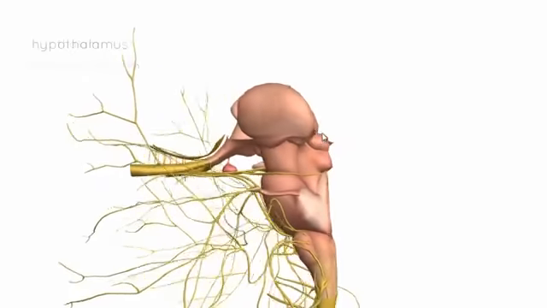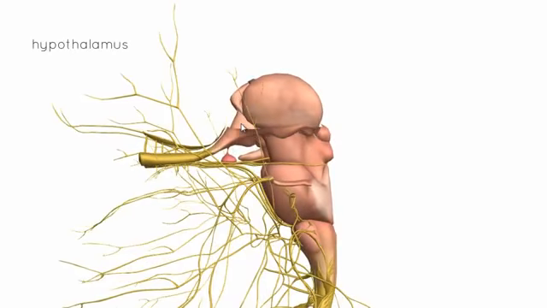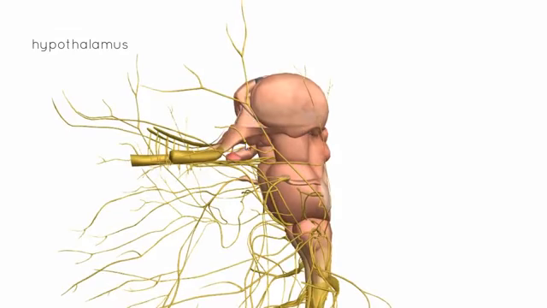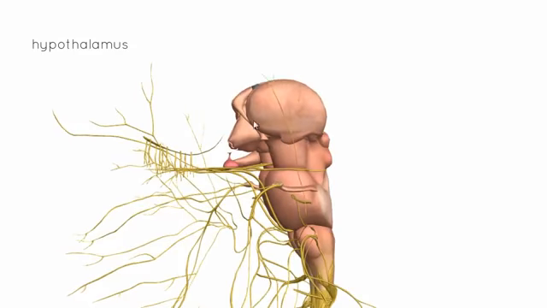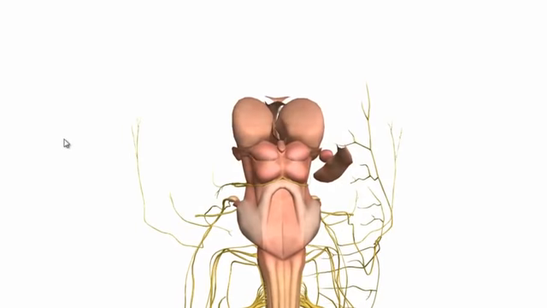Just below the thalamus you've got the hypothalamus, which is a little bit smaller. The hypothalamus sits here. I've just got rid of a few of those structures. So you can see the oval shaped thalamus and the hypothalamus below it, and at the back, just here, you've got the pineal gland.